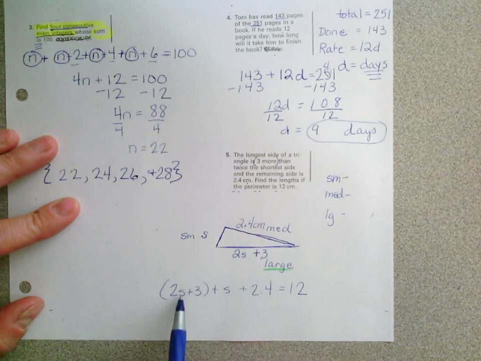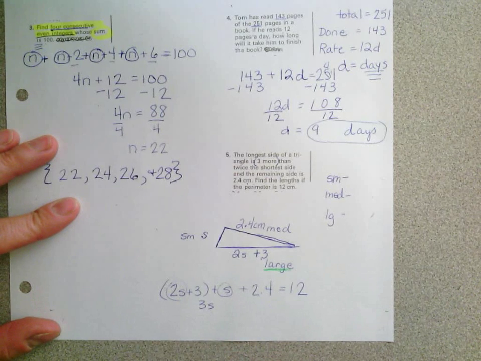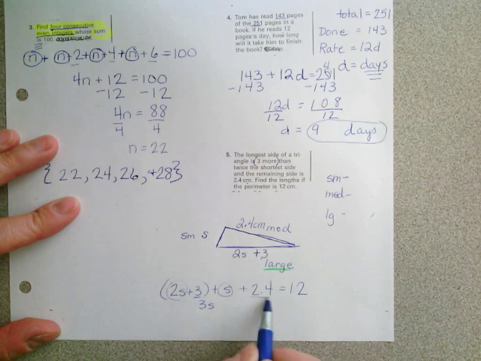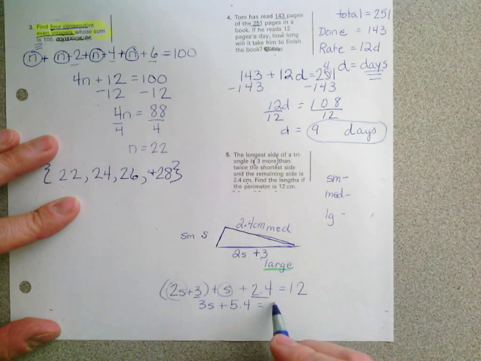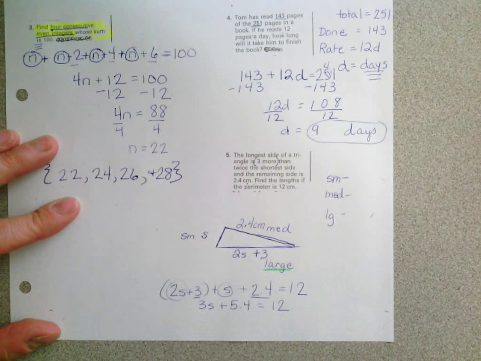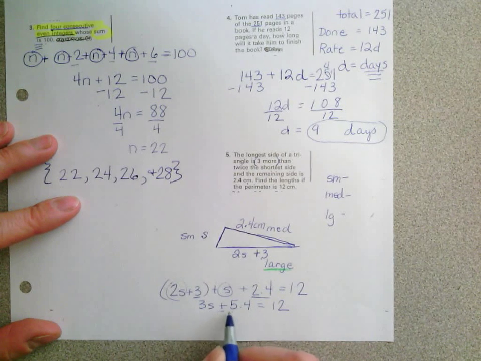If we combine our s's, which we can do quite nicely, we get that. If we combine our numbers, we end up with 5.4. Ugh, has to be a decimal, huh? 12 minus 5.4, what do you get? Hmm? 6.6. Yeah, that's what I thought you said.